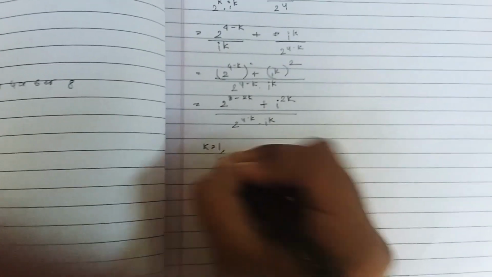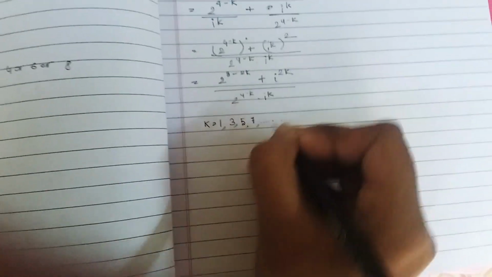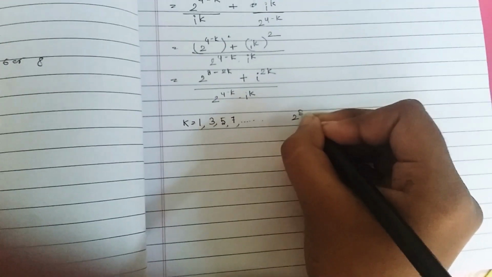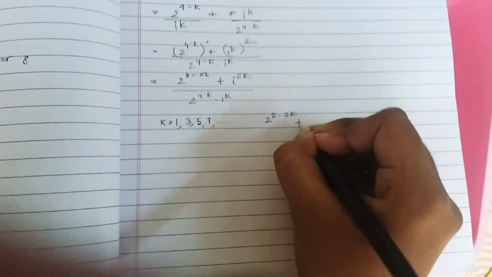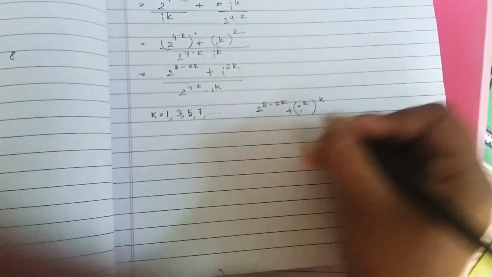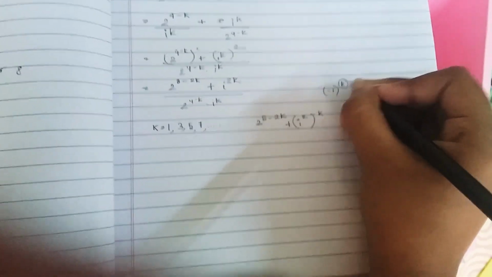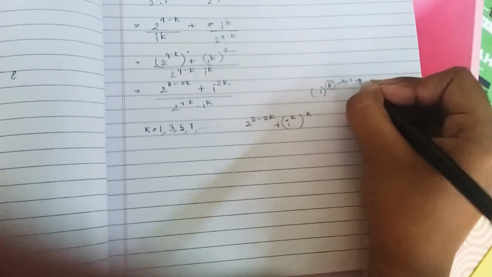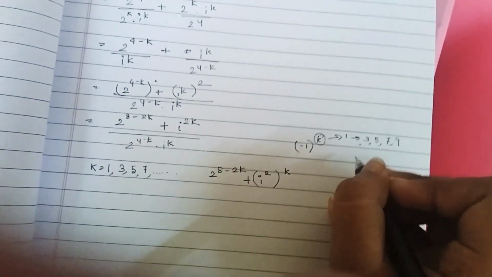k can be 1, 3, 5, 7 and so on. Let us find out. Whatever k is here, it won't matter, but here it will matter a lot. Here it is k. So i squared is always minus 1, to the power k. k is always an odd power, 3 or 5 or 7 or 9. Every odd power will give minus 1 only.